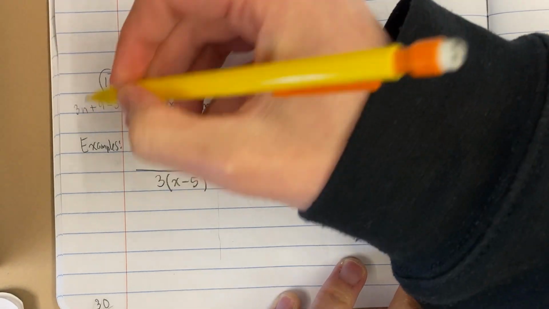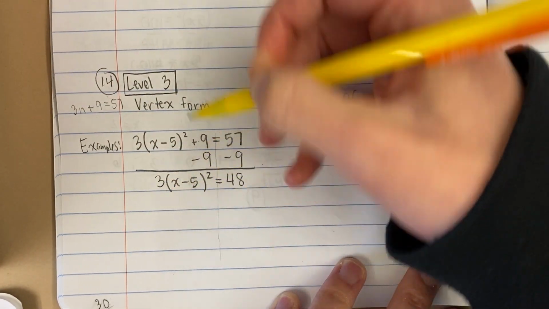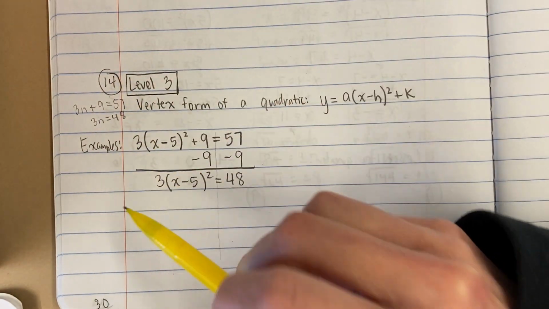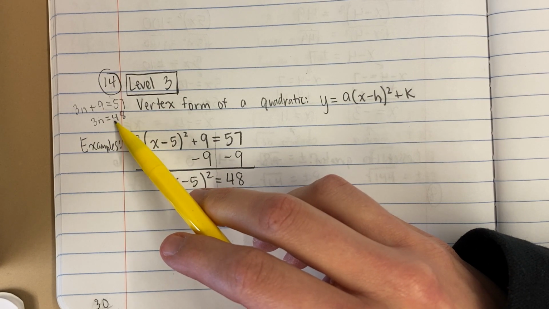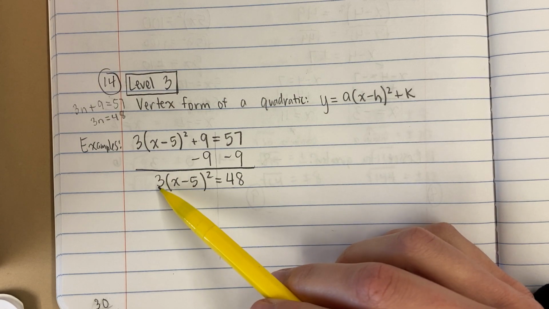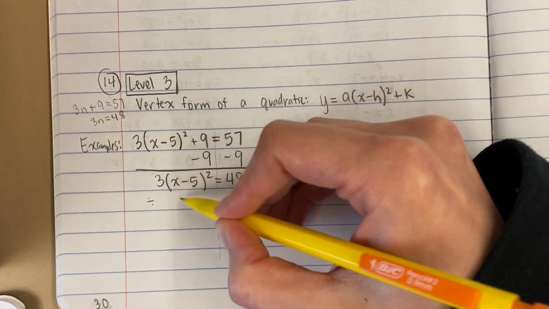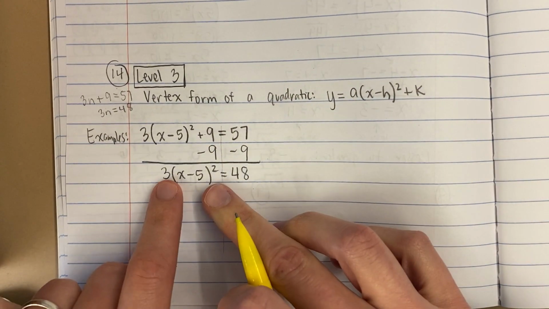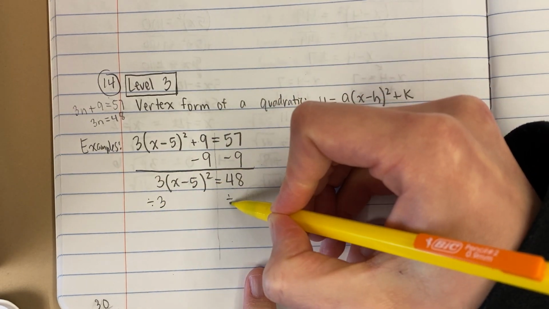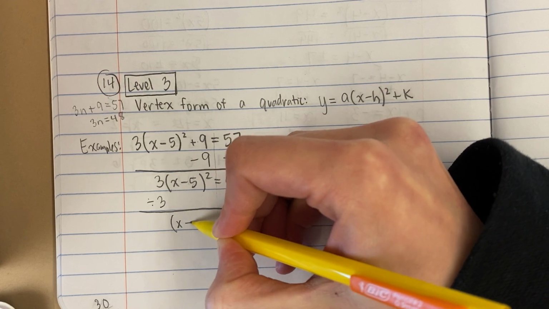Okay, now what am I going to do? Remember, I want this, x minus 5 squared, by itself. I subtracted 9 from both sides, now I have this. Well, how would I get this by itself? It's being multiplied by 3. Well, I would divide by 3. So that's what I'm going to do here, right? I want the thing that's squared by itself, and it's being multiplied by something, so I'm going to divide. And I get this.